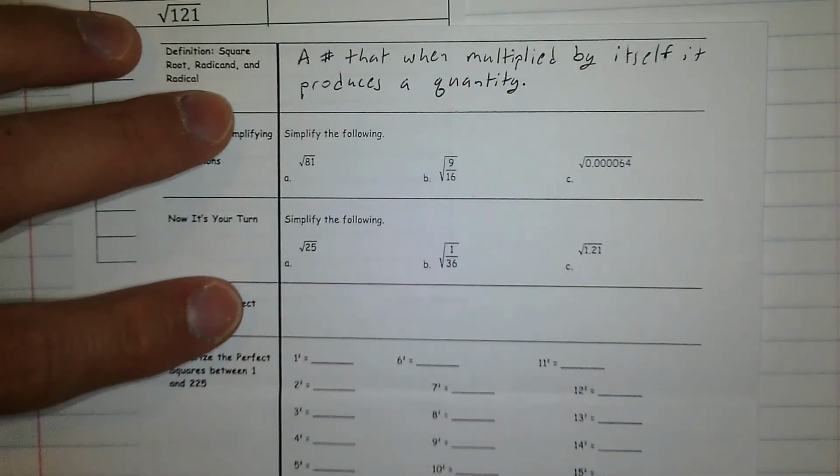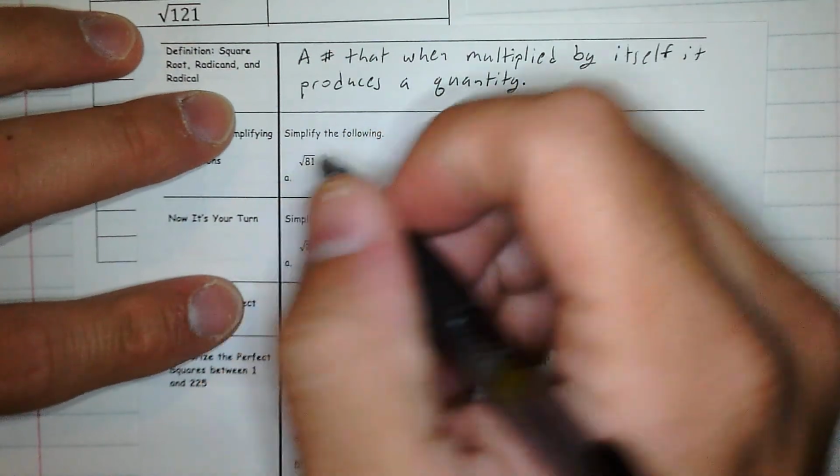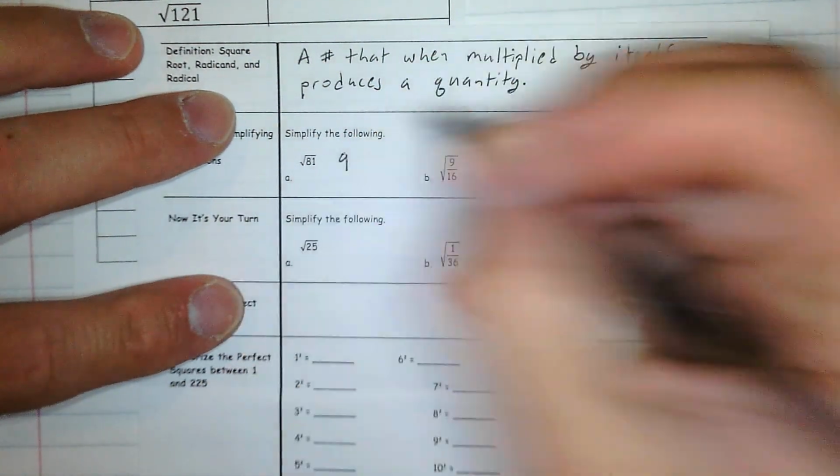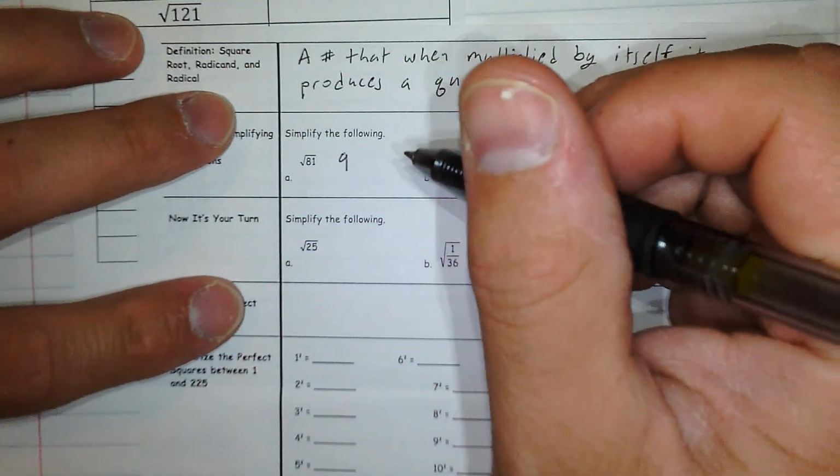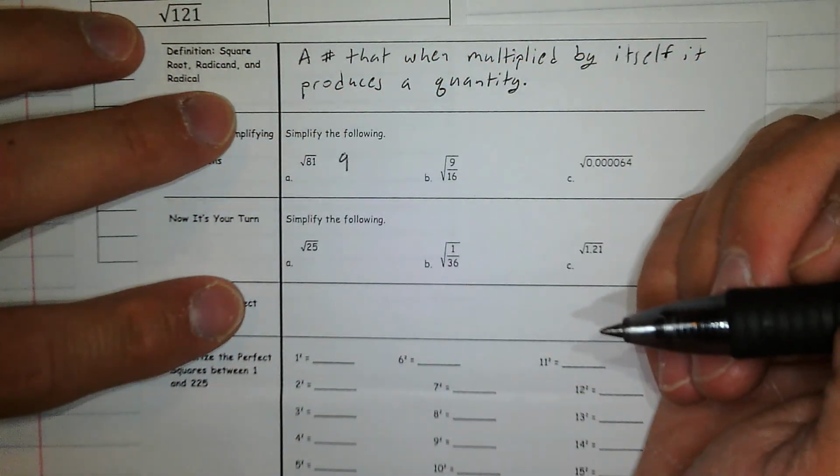So all this is basically, guys, just the opposite of what we did before with exponents. So exponents, right, 4 squared gives me 16, 3 squared gives me 9, 5 squared gives me 25, and so forth. So square root is the exact opposite. So the square root of 81 would be 9, because 9 times 9, or 9 squared, is equal to 81.